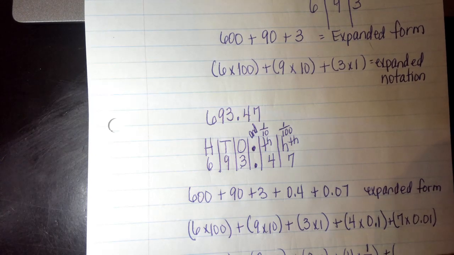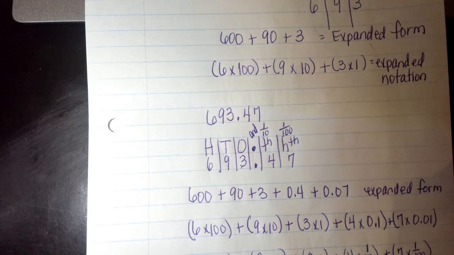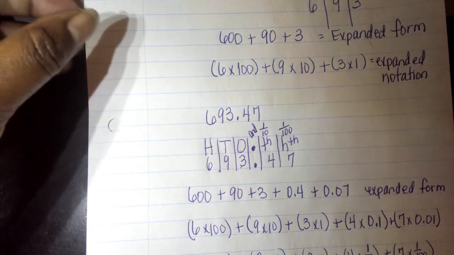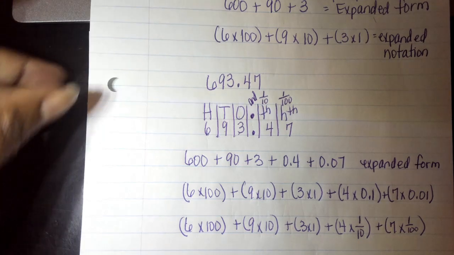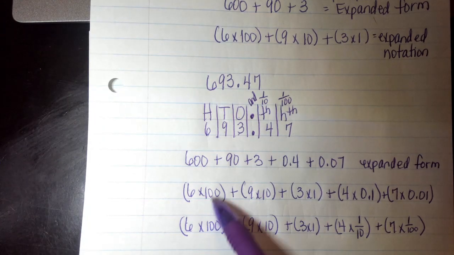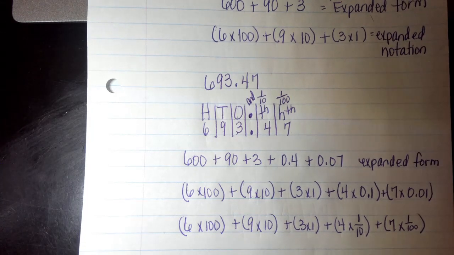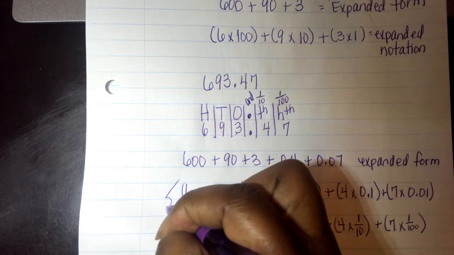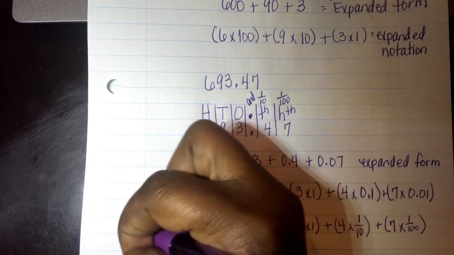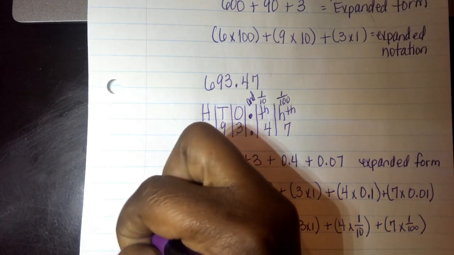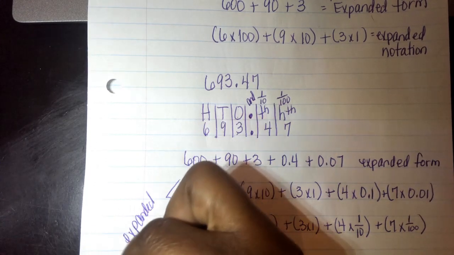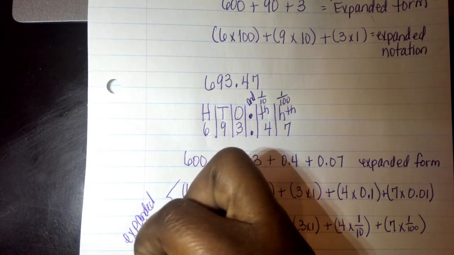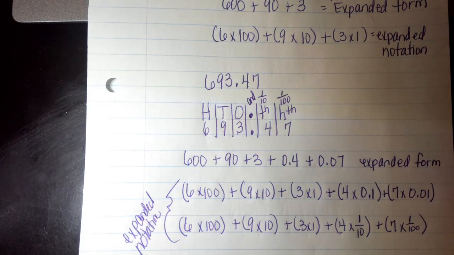Plus the 7 times 1/100th. So these two are equivalent, and they're both expanded notation. It just depends on what the question is asking you or what you're using it for.